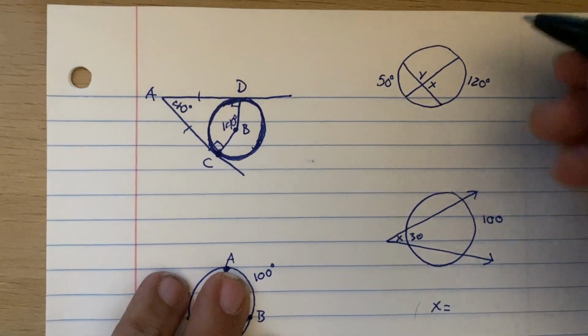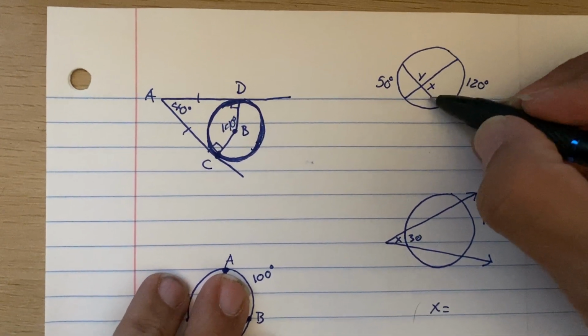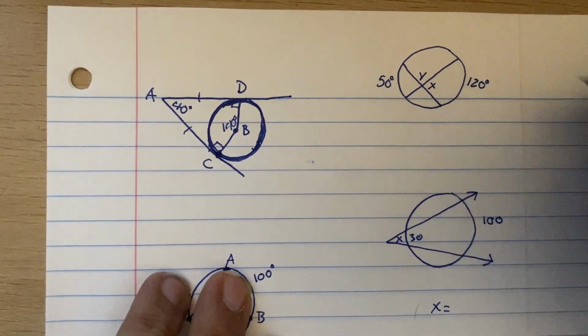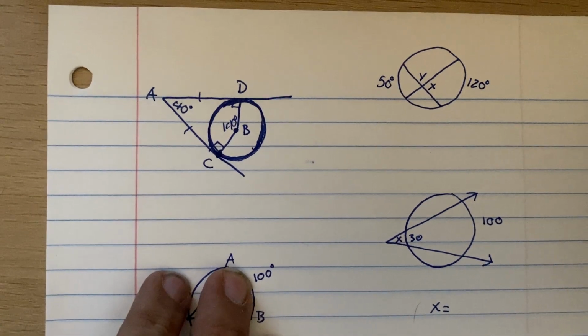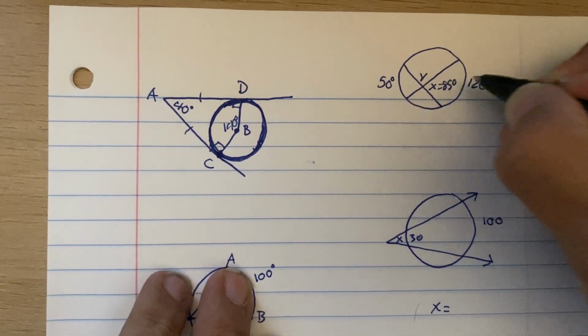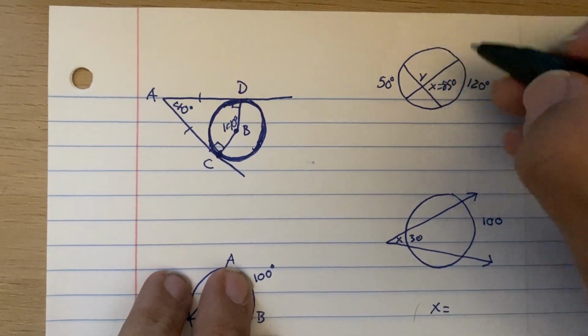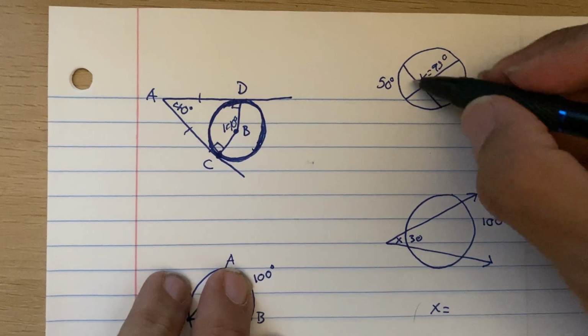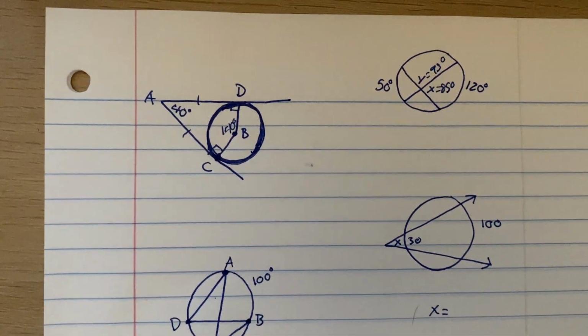Now let's talk about this one. So the center angle here, when it's not going through the center like it is here, is going to be the average of the two. So 50 plus 120, that's going to be 170. 170 divided by 2, 85. So this is going to be 85 degrees. And if this is 85 degrees, this one has to be 95 degrees because they are supplementary. They're also a linear pair.